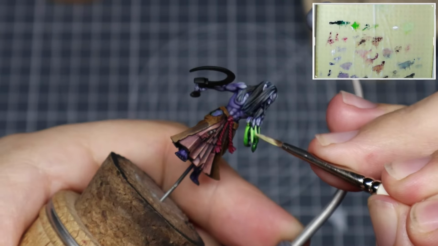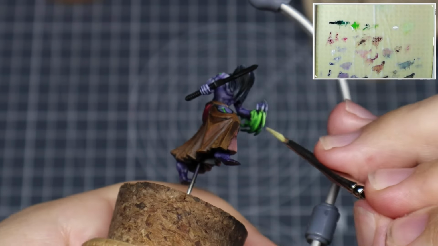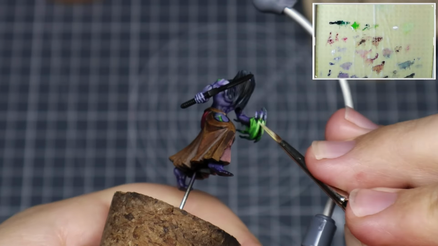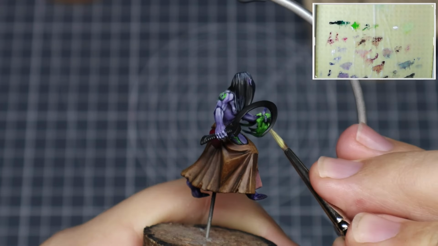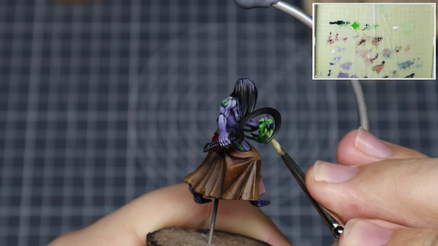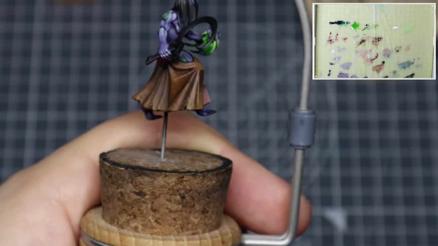And that's pretty much it whenever it comes to painting the flames and the scarification. It's really just about creating that intensity and that vibrancy and value within the colors and within the objects that are going to be emitting the light.